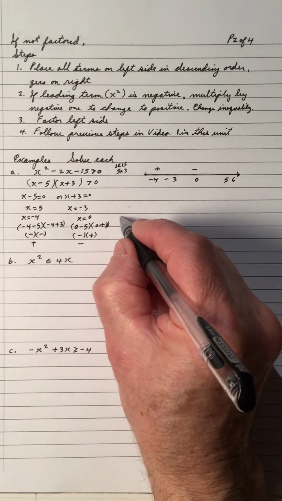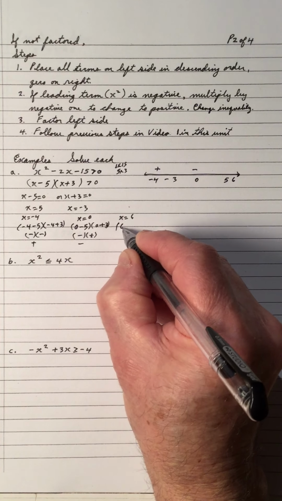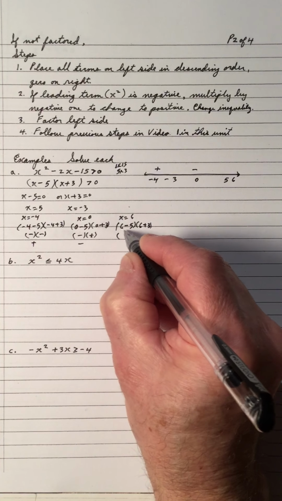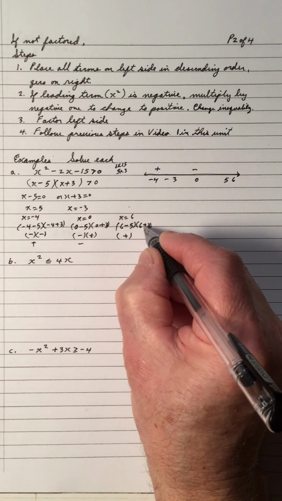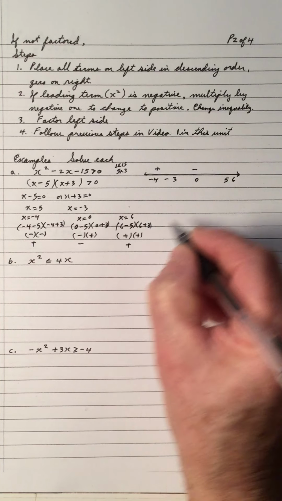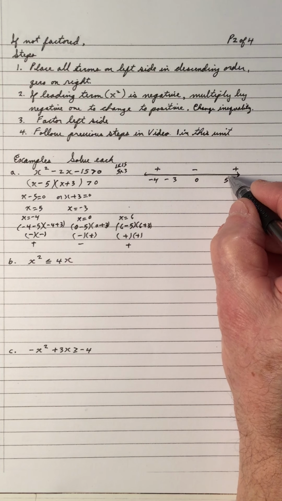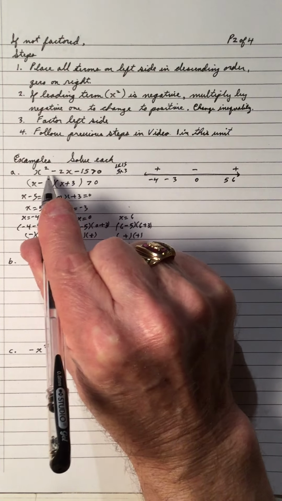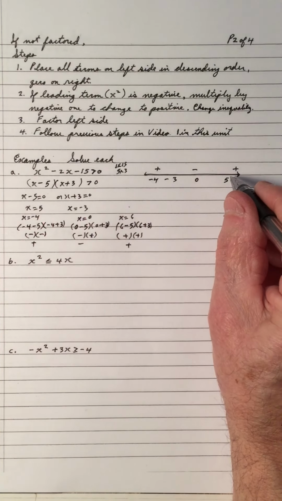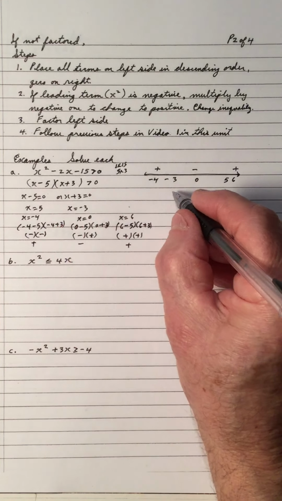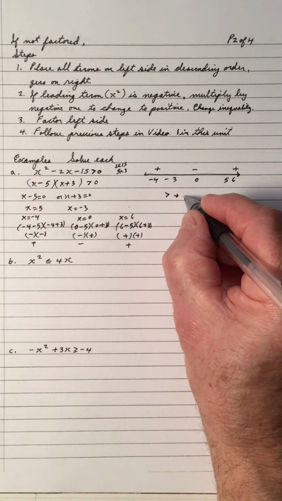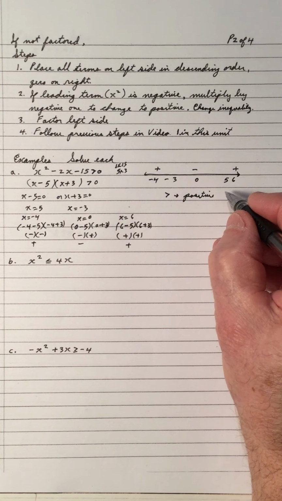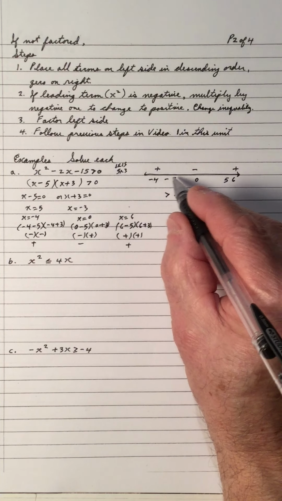And now we'll take x to be 6. 6 minus 5 and 6 plus 3. 6 minus 5 is positive. 6 plus 3 is positive. So it'll give us a positive. So all numbers greater than 5 will be positive when you sub it into this expression. And all numbers greater than 5 will make this expression true. So we have a greater than. A greater than is positive. And as we said, greater than is on the outside, so it's above 5 and less than -3.